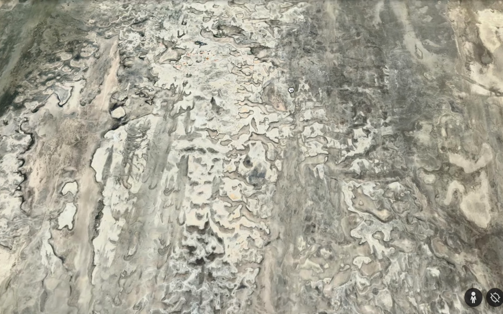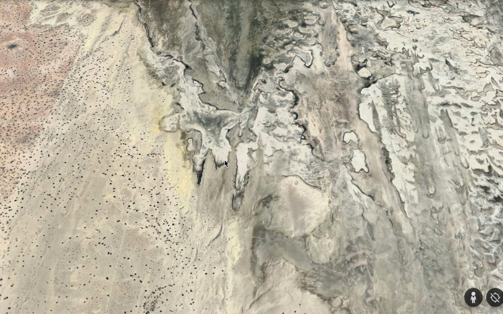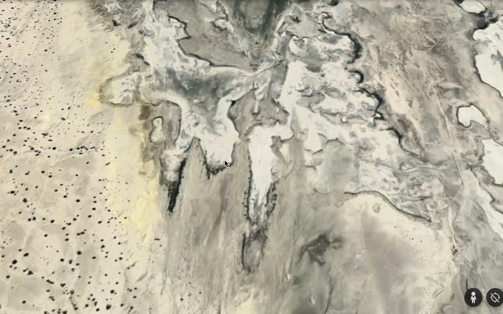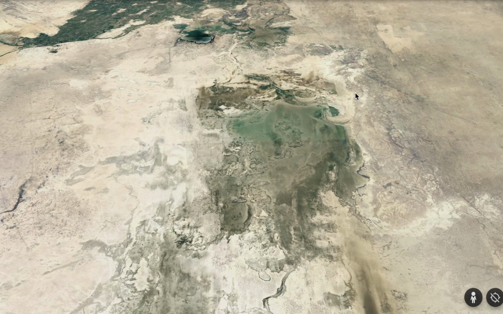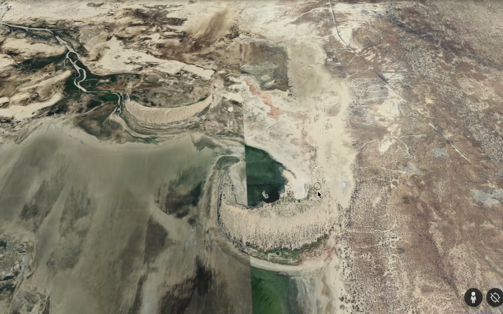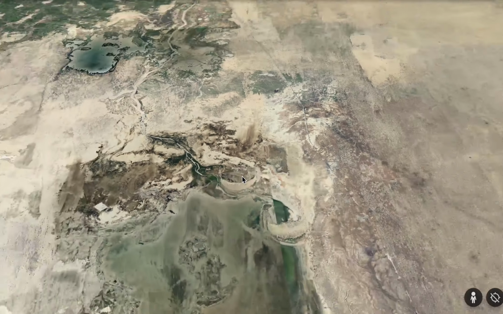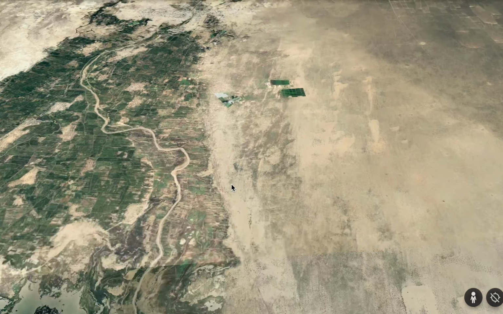Then we kind of get into a little bit of a salt scablands area. Right, that's indicating ocean current, which is the big theory for all the erosion on Earth. The real answer, it was the ocean.